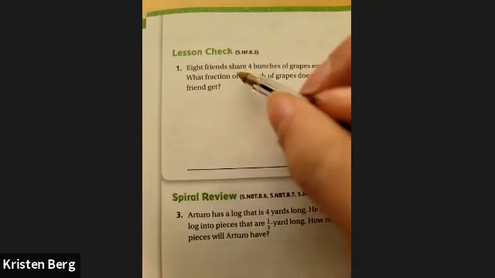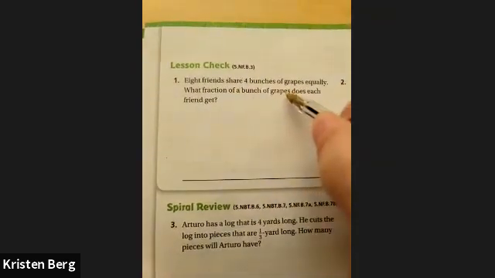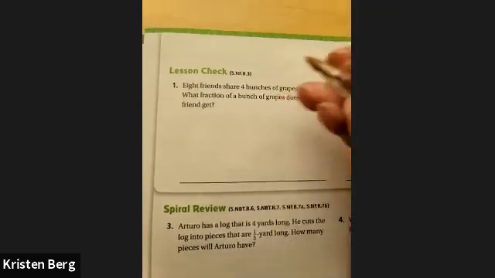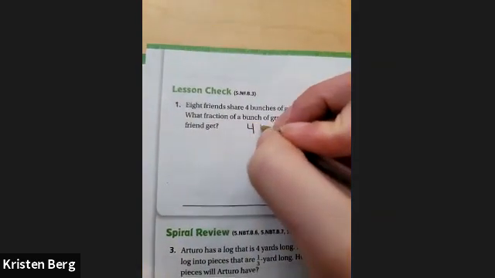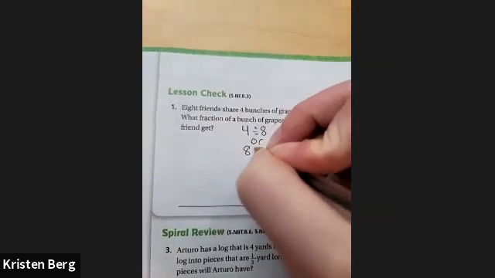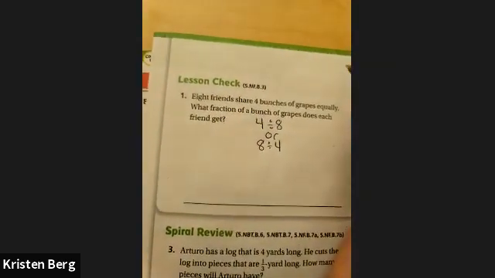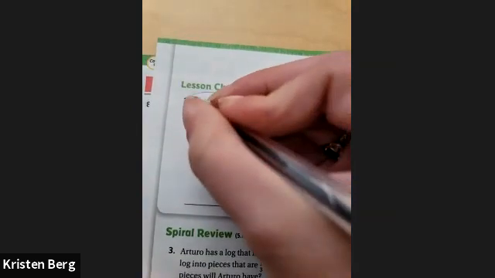Okay, so then on the back, I'm going to do number 1 with you. 8 friends share 4 bunches of grapes equally. What fraction of a bunch of grapes will each friend get? So you're either going to be doing this or you are going to be doing this. So again, I would look at how many people this is being shared amongst. That is going to be your back number.